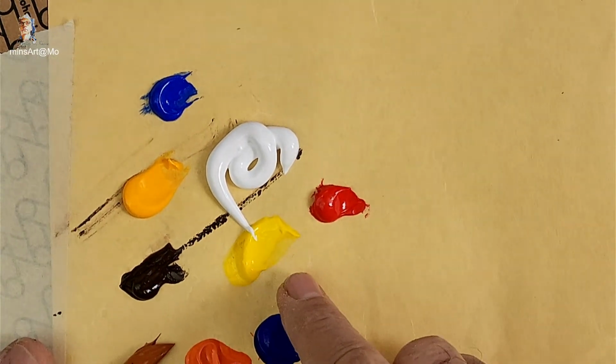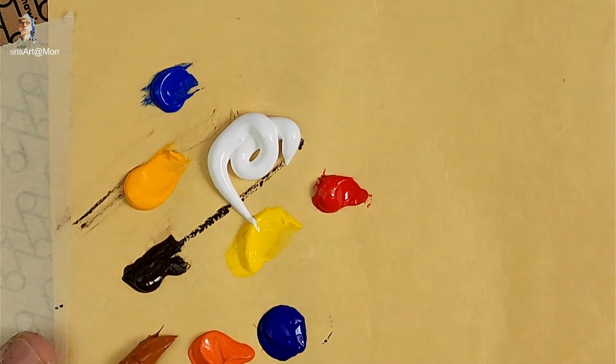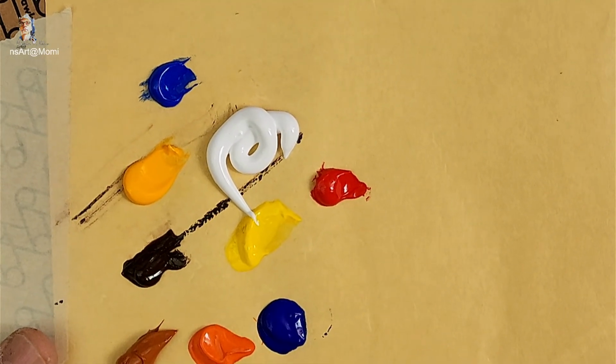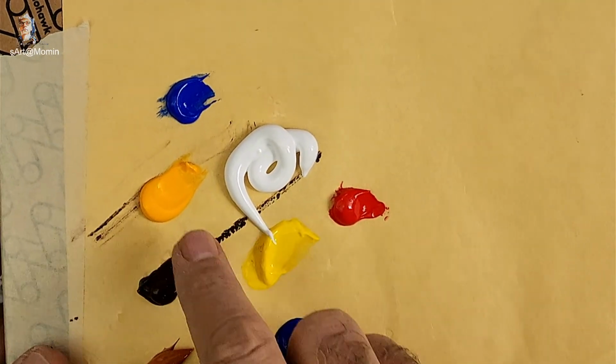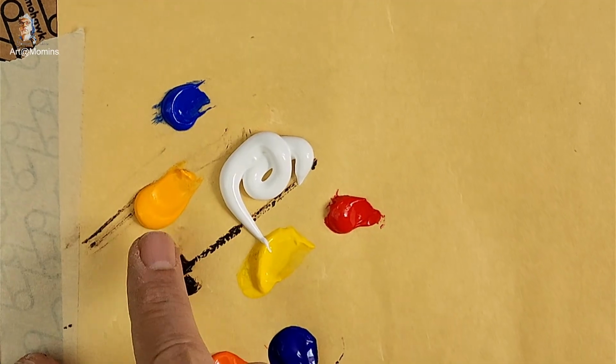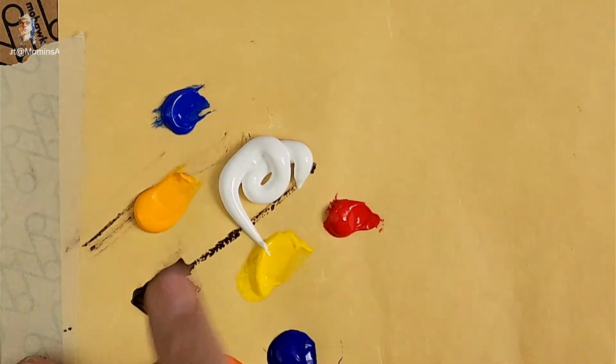I squeezed cadmium yellow, cadmium red, cadmium orange, ultramarine blue, burnt sienna, burnt umber, again cadmium yellow deep hue, and some cobalt blue.